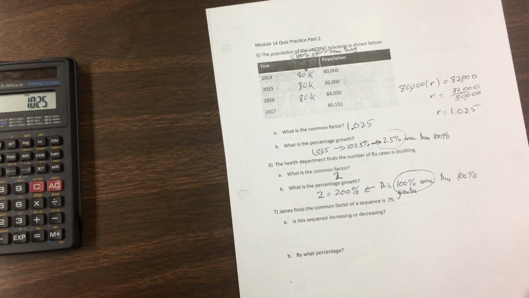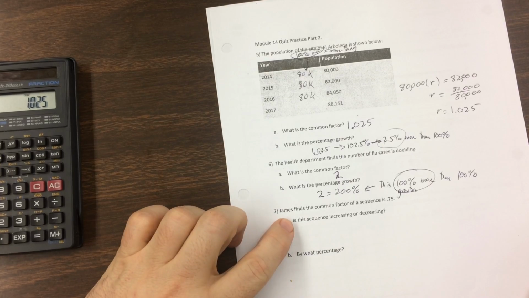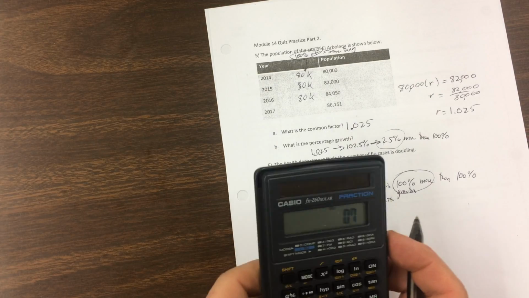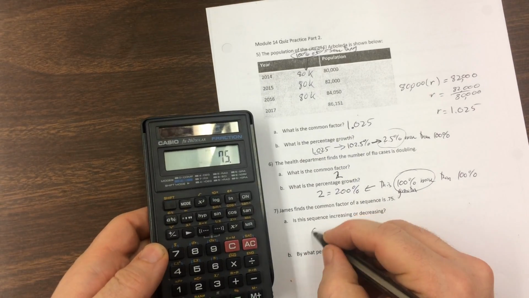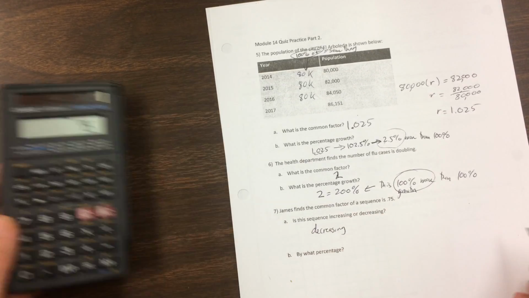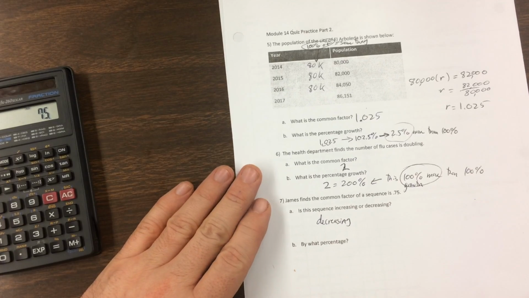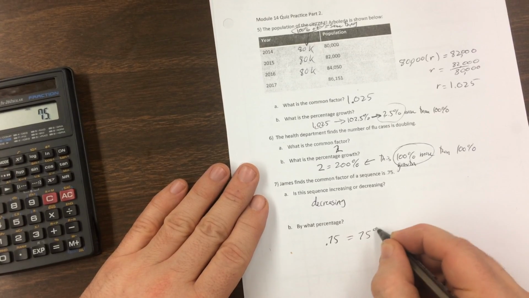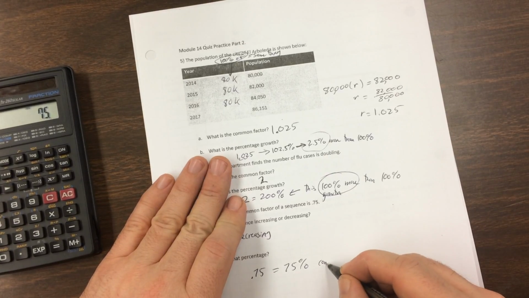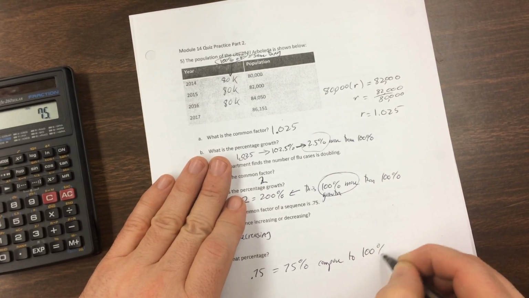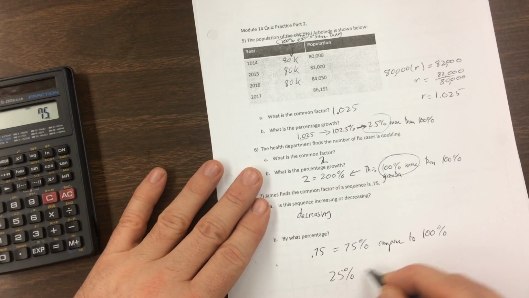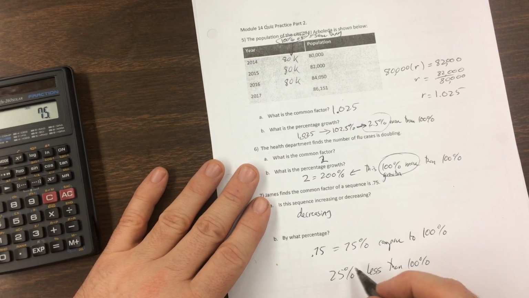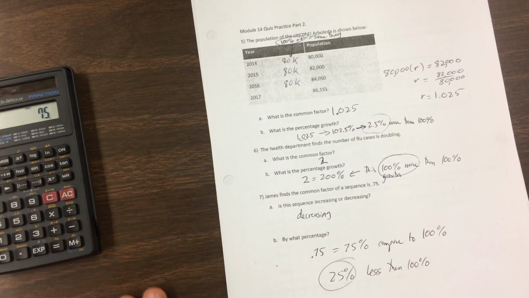Next, find the common factor of the sequence is 0.75. Is this sequence increasing or decreasing? Well, you could just try it out. You could say, okay, well, what's 100 times 0.75? And, oh, it's going down. So we'd say this is decreasing. By what percentage? So again, this is 0.75, that's the same as 75%. Compare that to 100%. And what do we see? It's 25% less than 100%. So we say it's a 25% decrease.